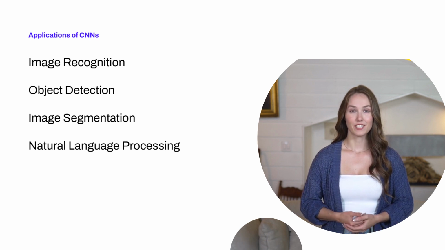Natural language processing. CNNs can also be used for tasks like text classification and sentiment analysis. In summary, CNNs are powerful neural networks that leverage the properties of convolutions to effectively process data with a grid-like topology, making them particularly well-suited for image-related tasks.